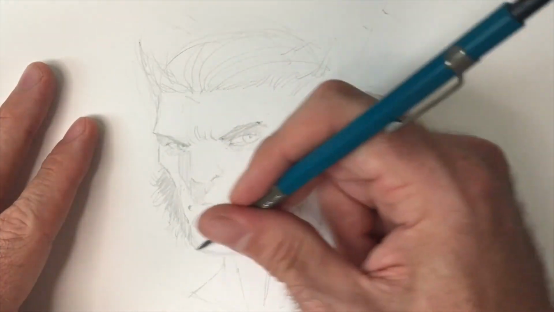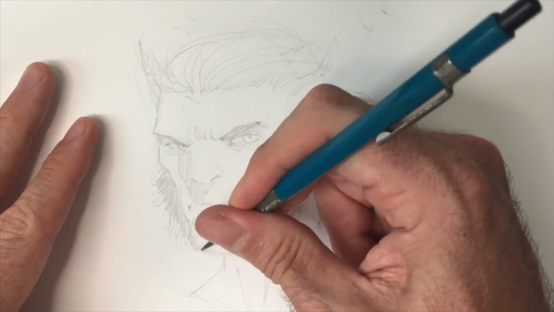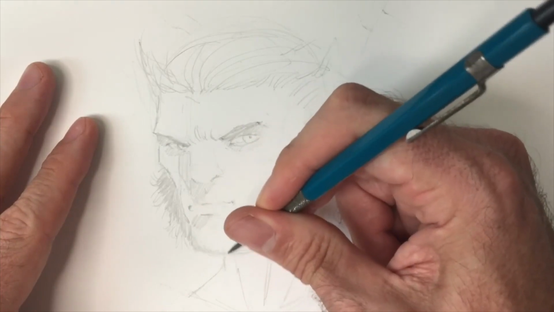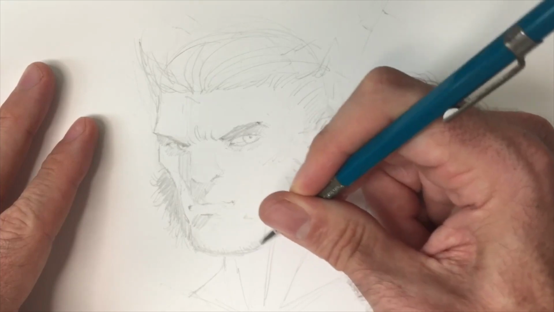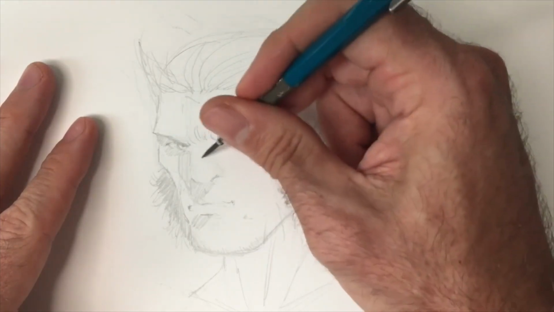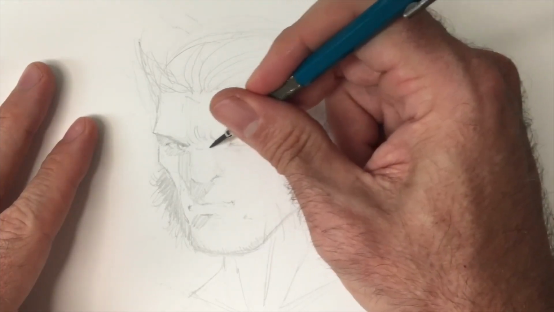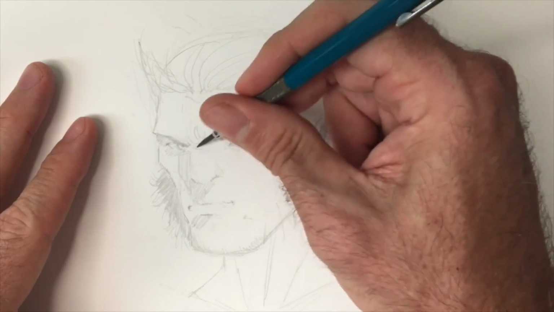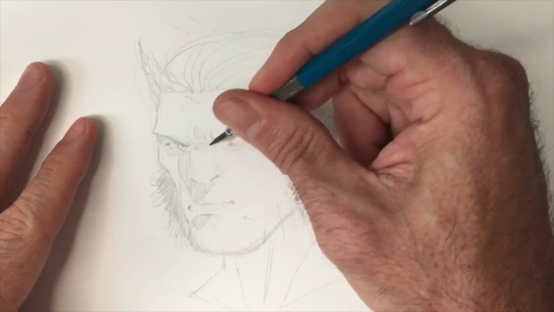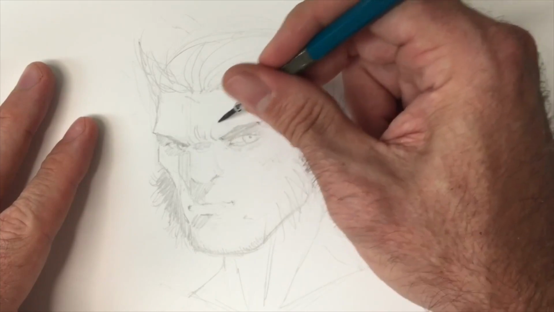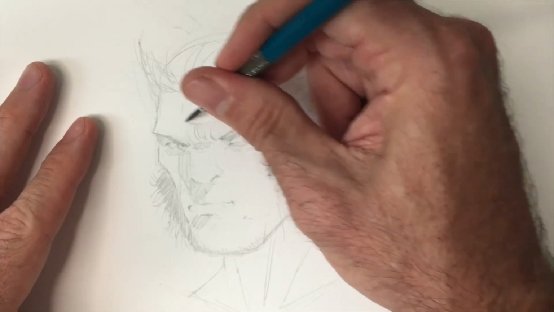Then we'll add a little bit of hair on his chin, a little stubble. And then right here, I'm going to shade it in. I'm going to create some brow lines too.